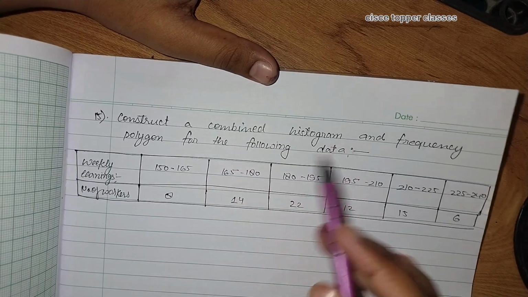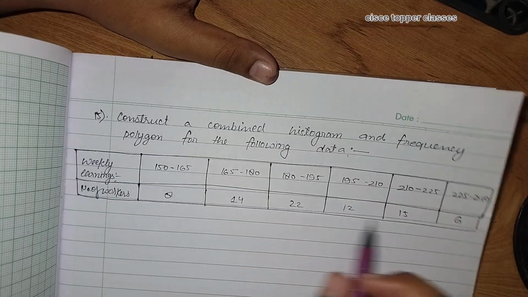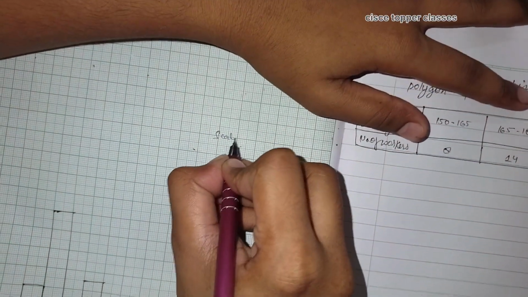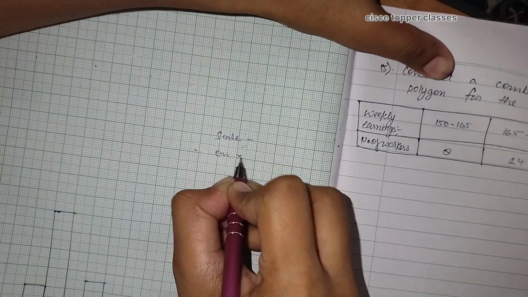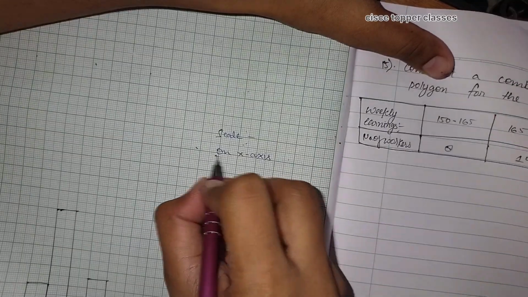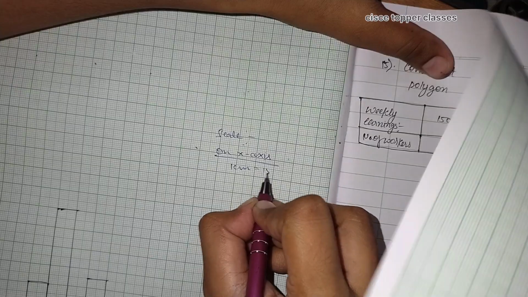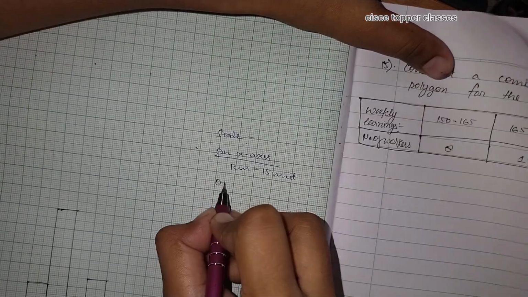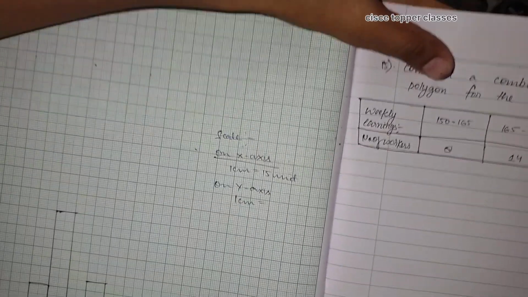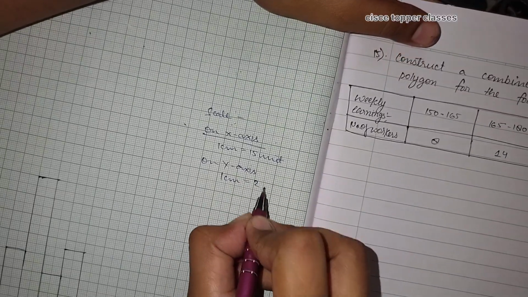Construct a combined histogram and frequency polygon for the following data. So if we see, this is the weekly earning and this is the number of workers. Here we are going to take the scale. Firstly, on the x-axis, the scale will be 1 centimeter, we are taking as 15 units. On the y-axis, 1 centimeter is equal to 2 units.